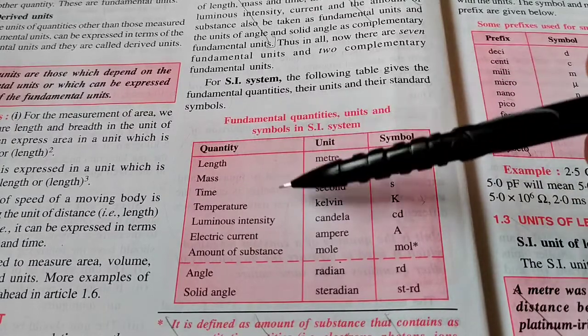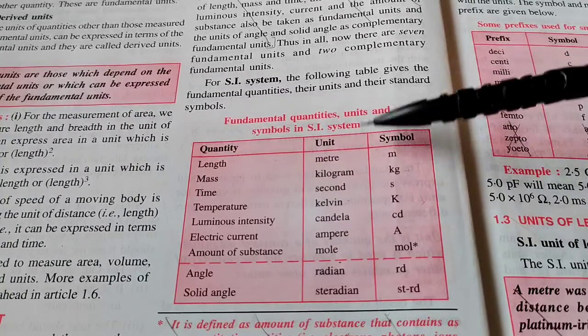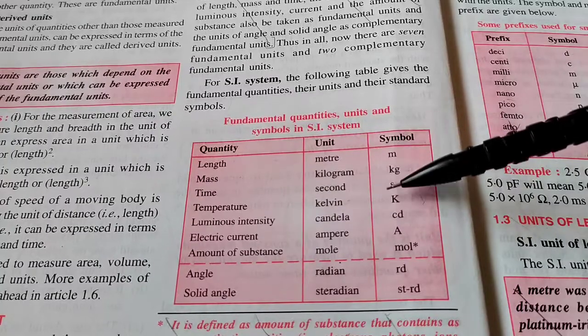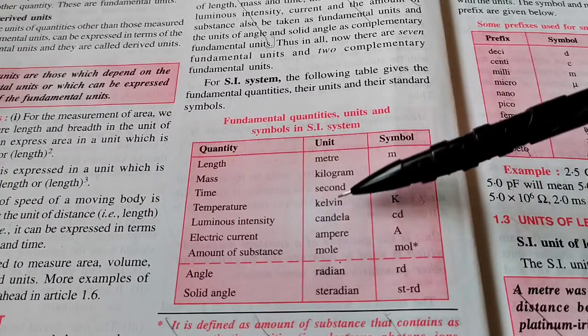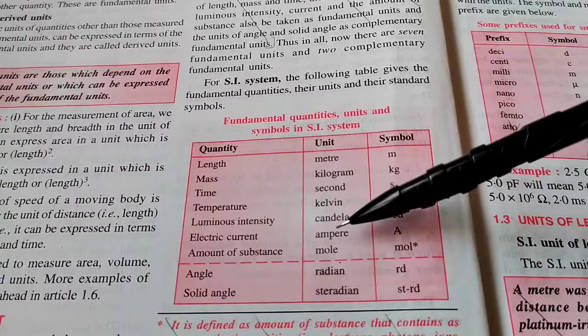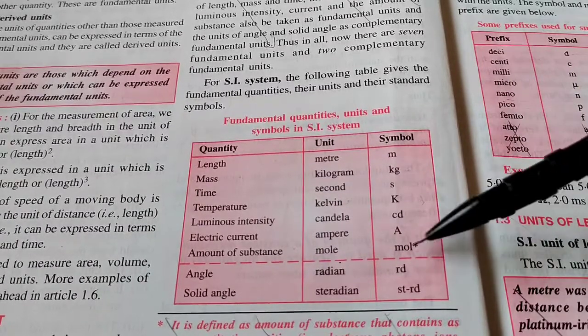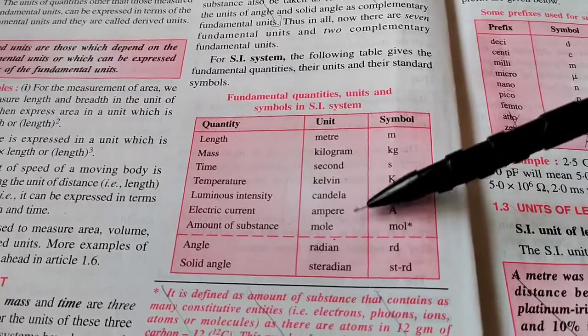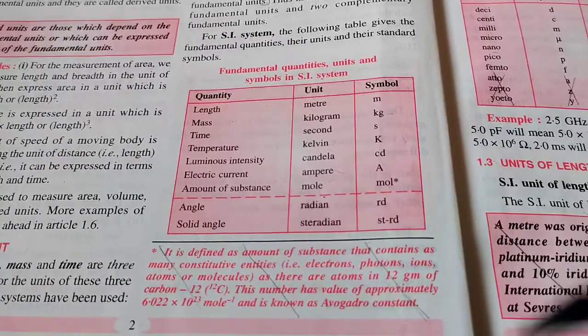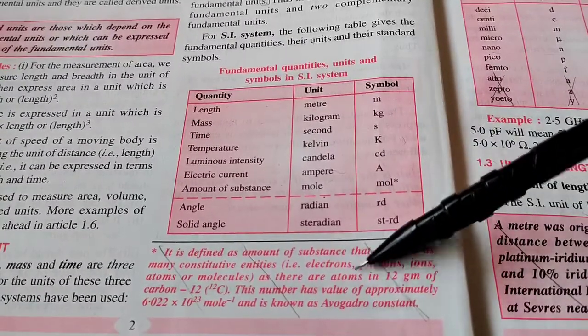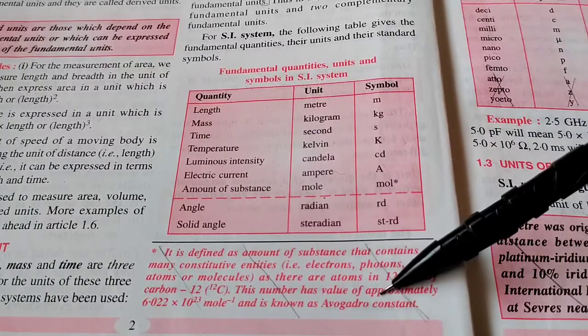Time, second. Temperature, Kelvin, not degree Celsius or degree Fahrenheit, but Kelvin, and no degree here. Luminous intensity is candela. Electric current, ampere, and amount of substance is mole. You will study more about mole in 10th standard chemistry. Here is a brief idea about it, which is not important in 9th standard syllabus, so you may cancel it.